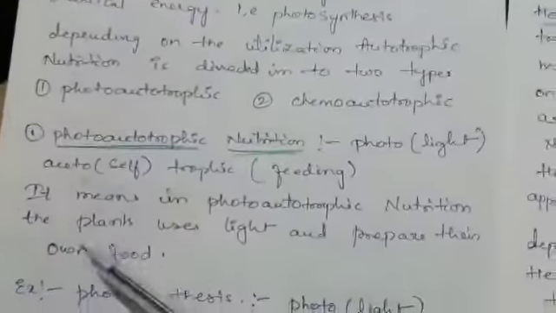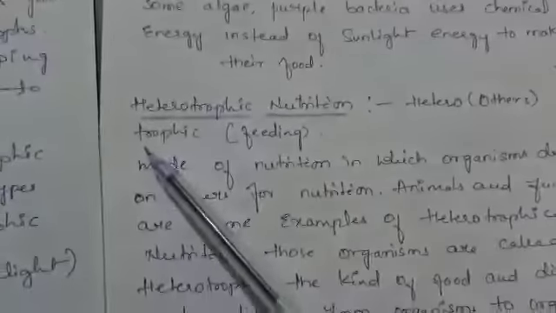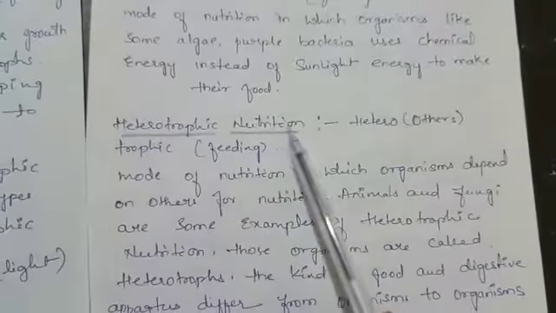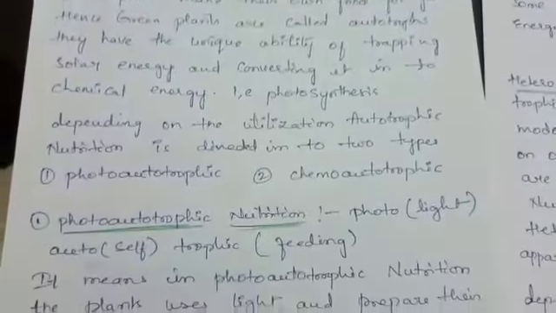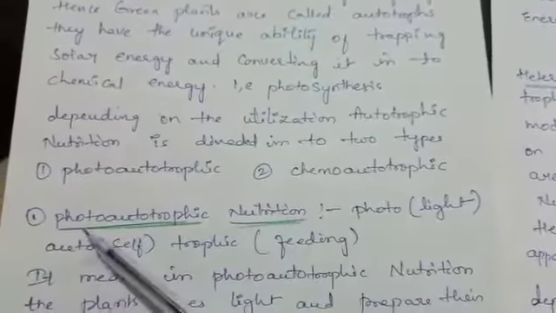In photoautotrophic they used sunlight, but here they are using chemicals. So this is about autotrophic nutrition, which has two types: photoautotrophic nutrition and chemoautotrophic nutrition.